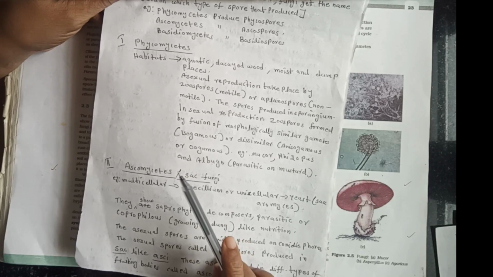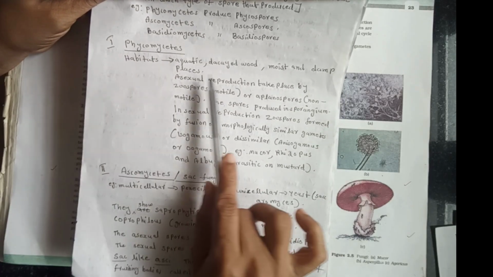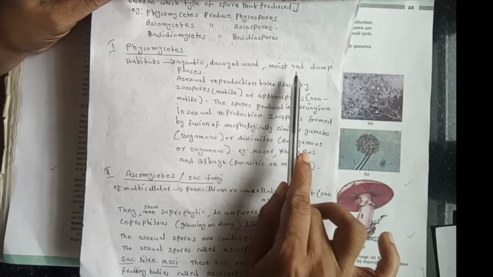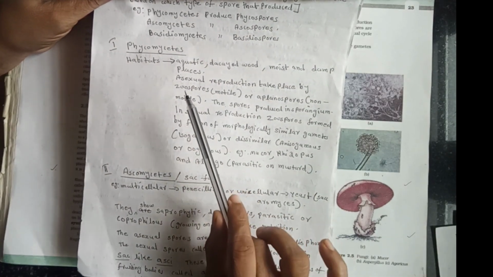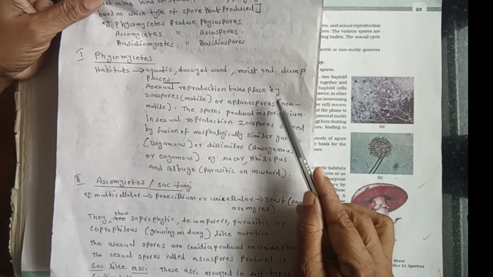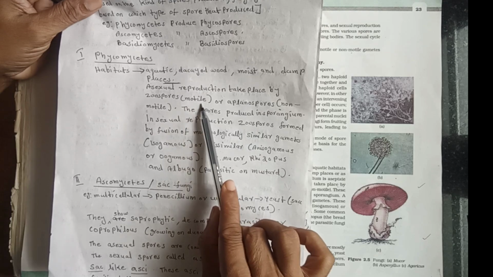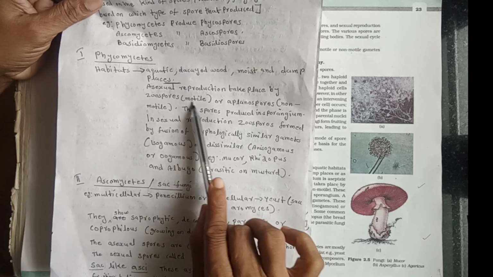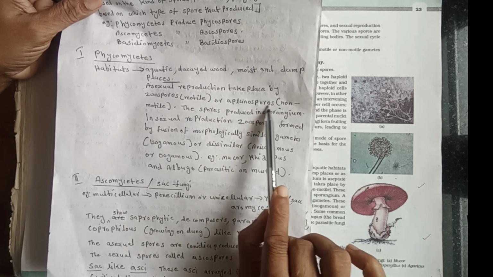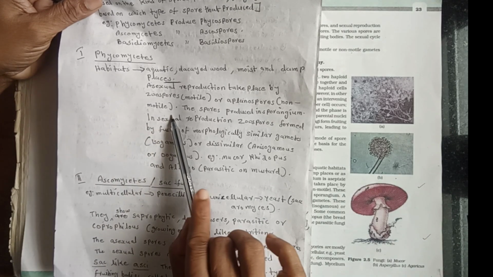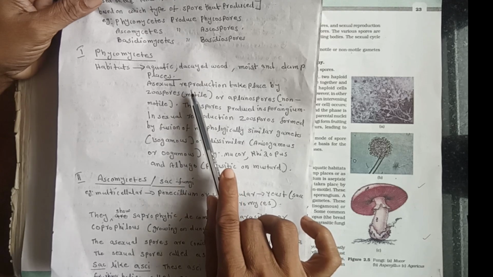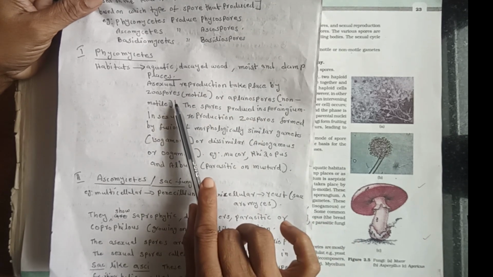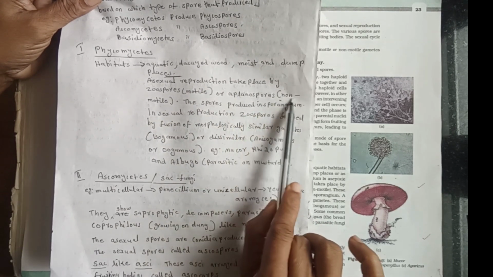Habitat: aquatic, decayed wood, moist and damp places. Sexual reproduction takes place by zoospores. Zoospores are motile, having the capability of movement, or aplanospores, which are non-motile. Asexual reproduction of phycomycetes takes place by zoospores or aplanospores.